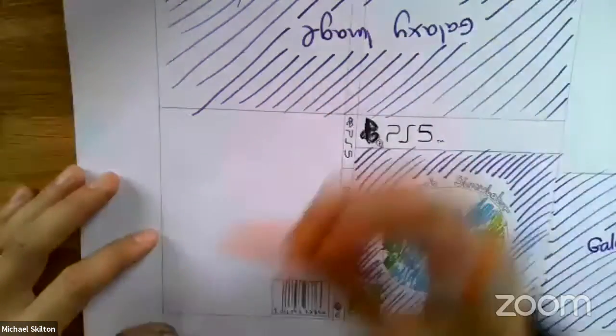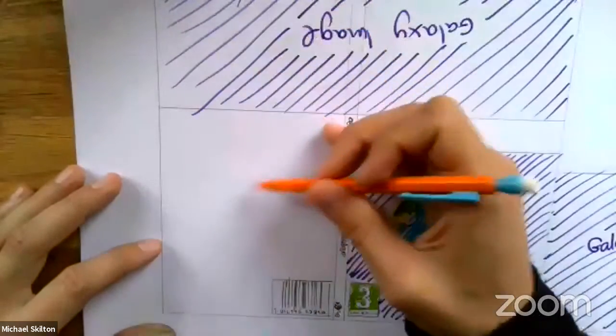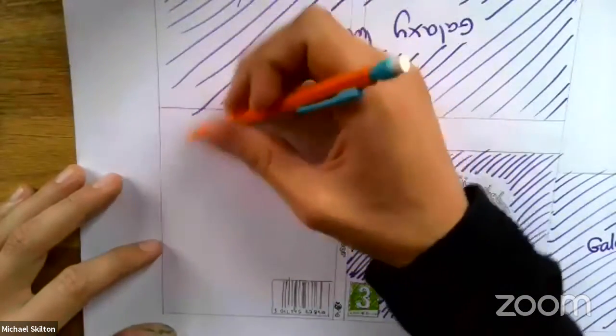Why don't I try dividing this up into three sections, I suppose. Let's try that.